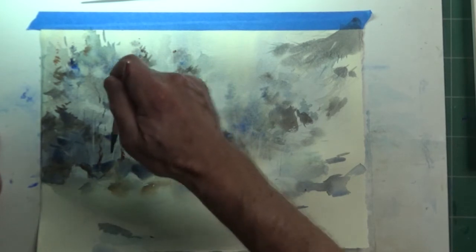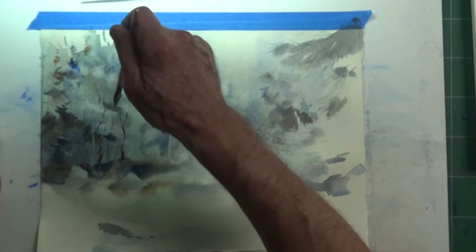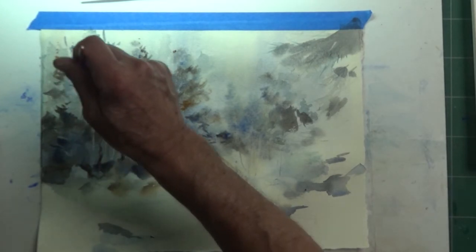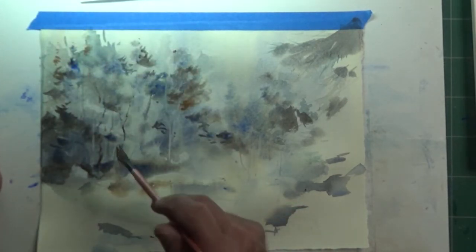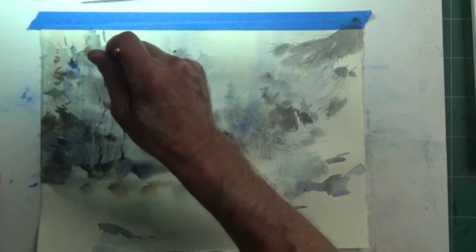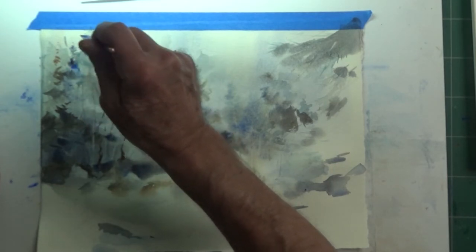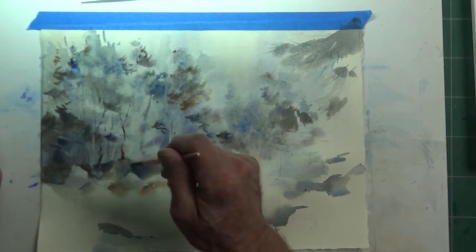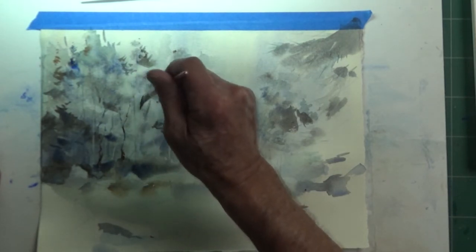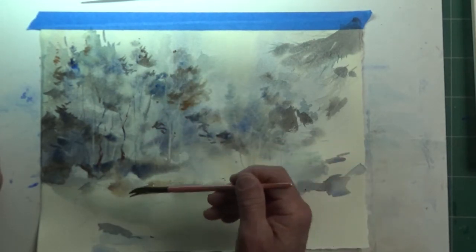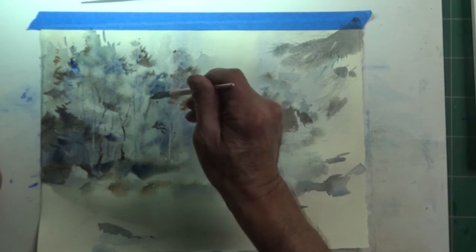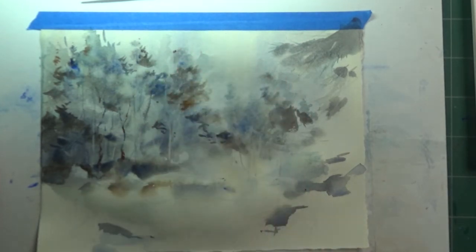It's like a tree falling over. And all of this stuff here that I do is all designed to create that illusion of trees that are in the background. We don't have to define them. We don't know what they are. As long as you see the movement.